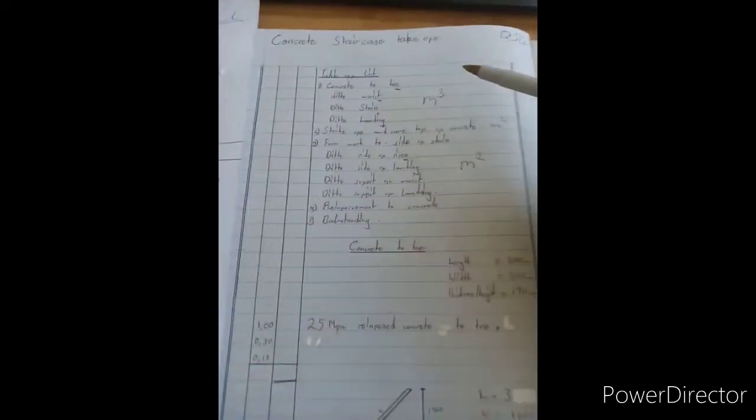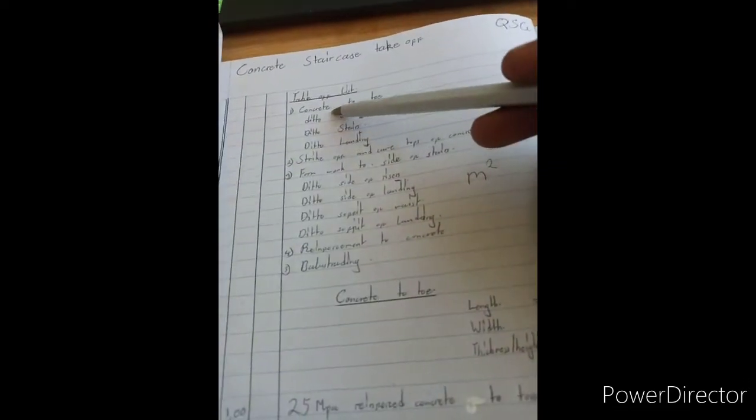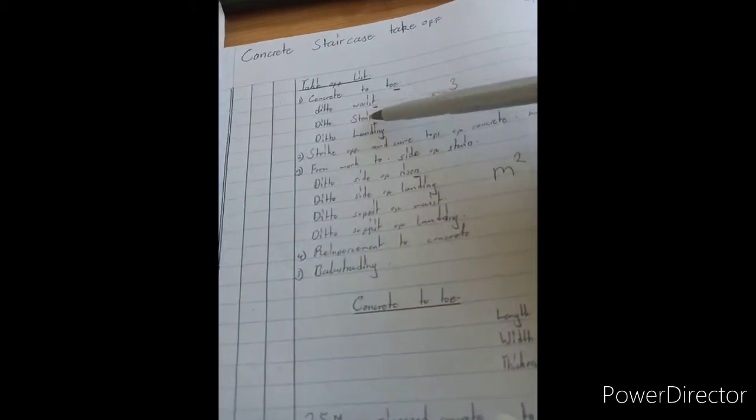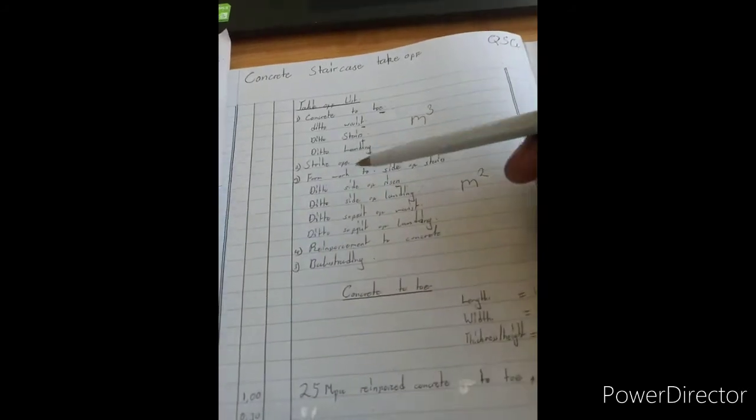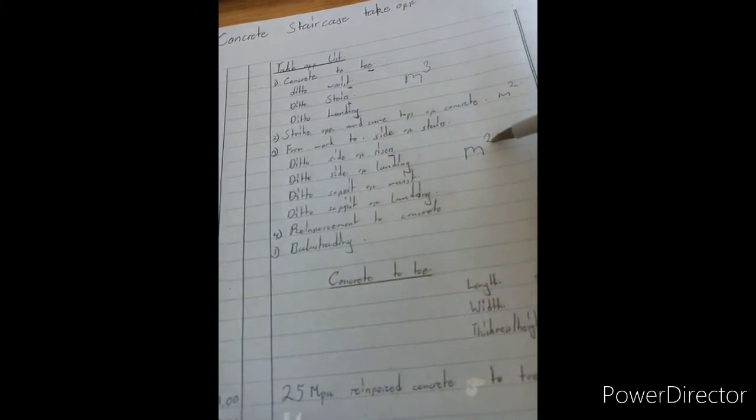Basically, everything under concrete works, concrete to toe, waist, stairs, and landing, is in cubic meters. Then strike off and cure is in square meters, and all formwork items are in square meters.